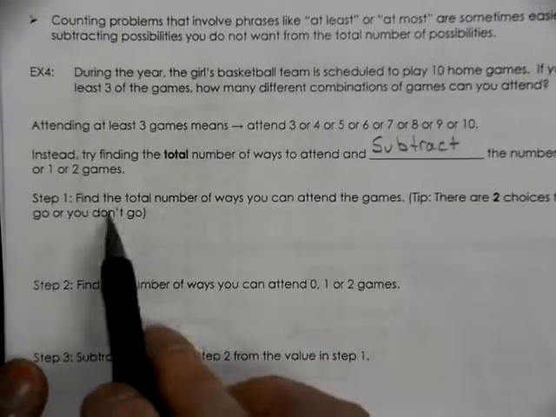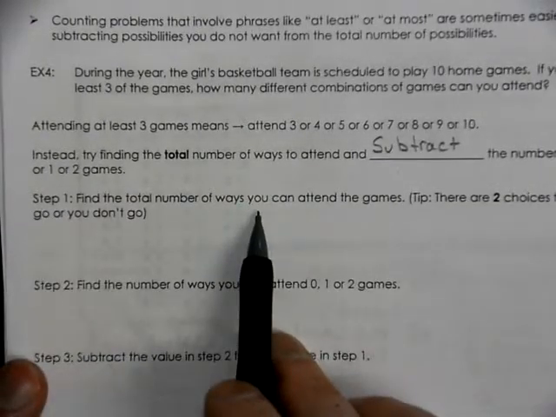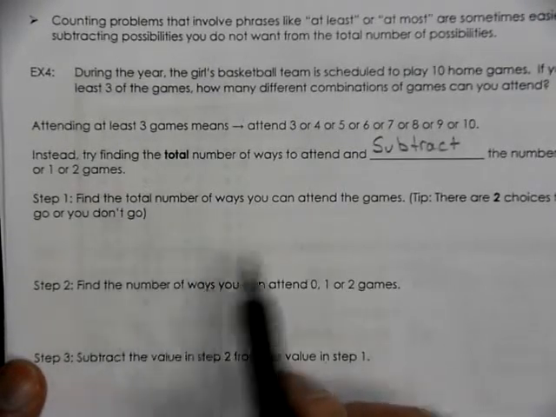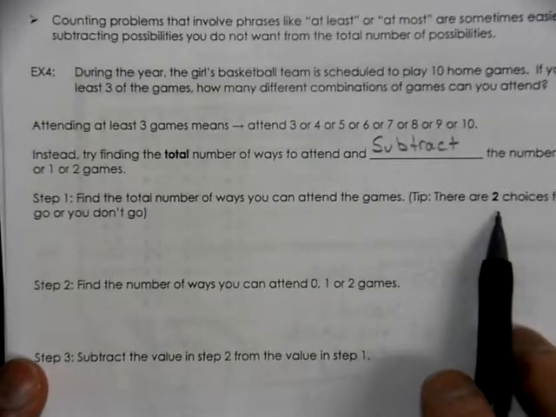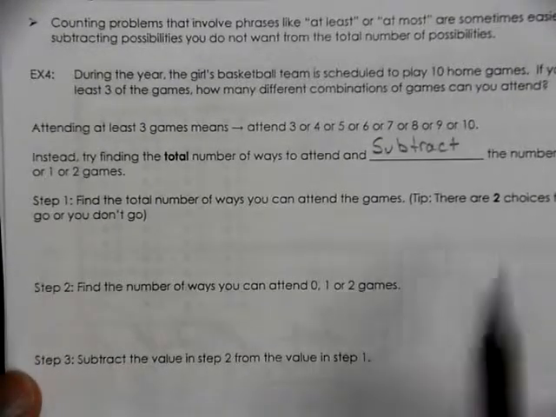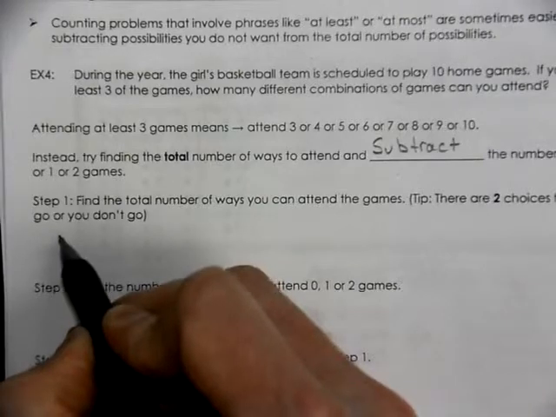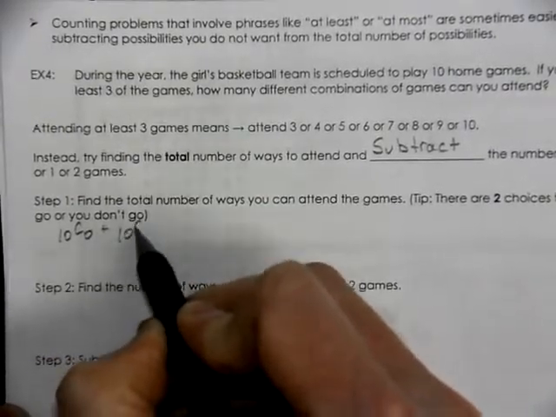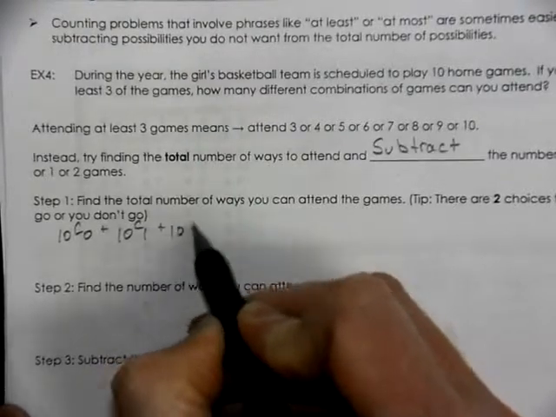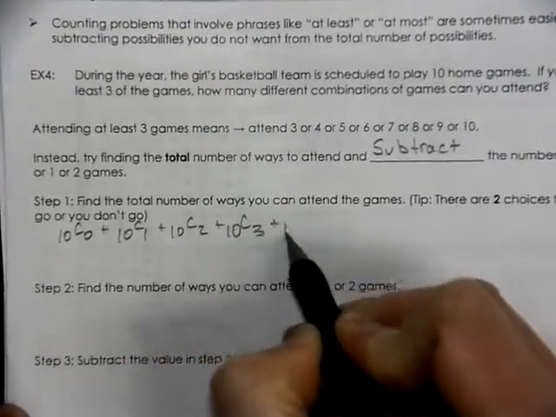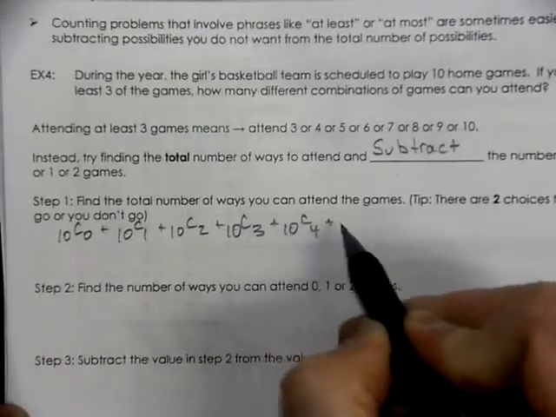So the first thing we have to do is find out the total number of ways that you can attend those 10 games. There are only 2 choices. You either go to the game or you don't go to the game. You can think about it as 10C0, 10C1, 10C2, 3, 4.